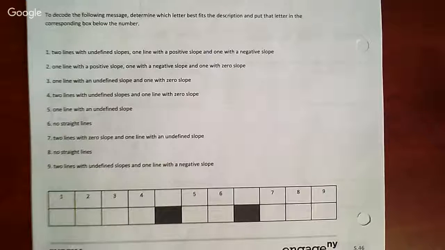Number 5, 1 line with an undefined slope. Number 6, no straight lines. Number 7, 2 lines with 0 slope and 1 line with an undefined slope. Number 8, no straight lines. And number 9, 2 lines with undefined slopes and 1 line with a negative slope. And you tell me what the phrase says.